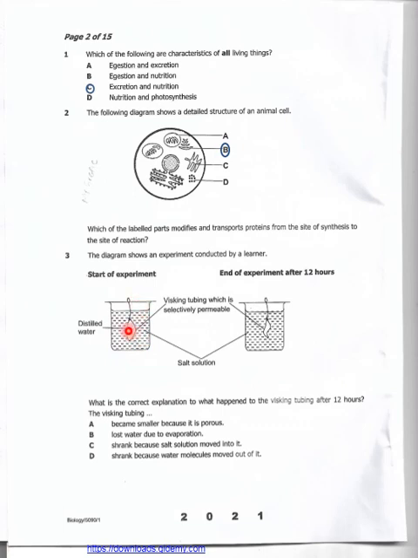So here the distilled water moves out from the Visking tubing so that it can dilute the salt concentration. So here the answer is D. It shrunk because the water moved out of it.